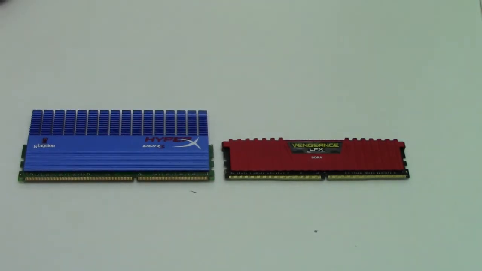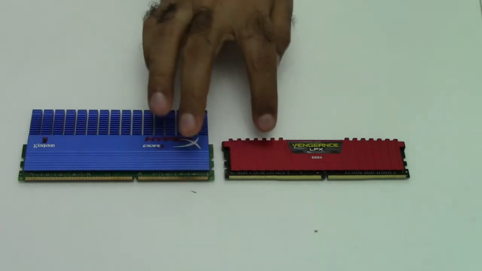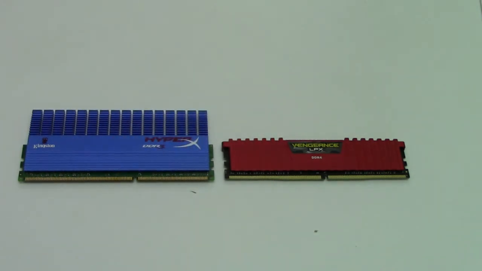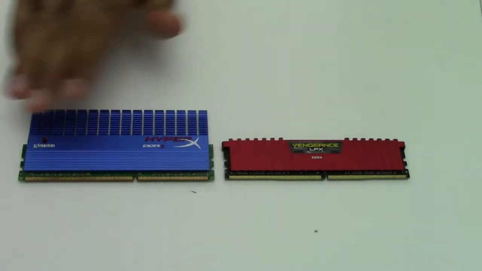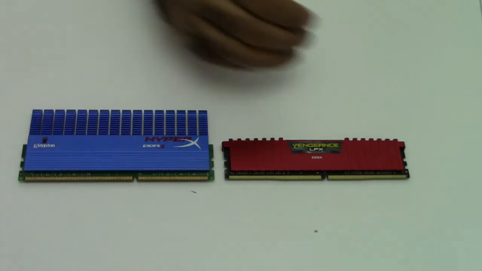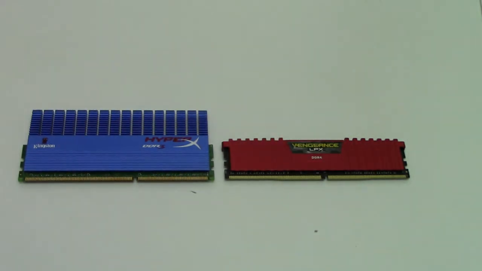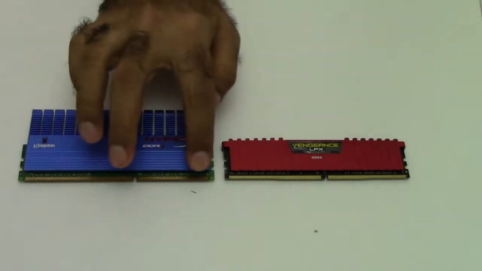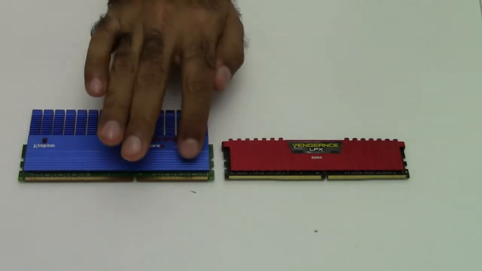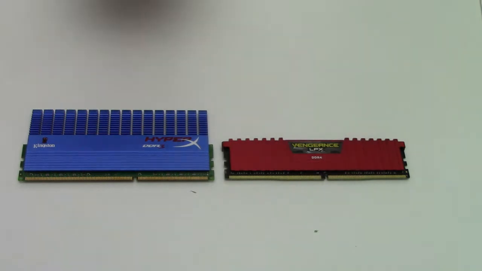Now by physical appearance, I don't mean the size of the heatsink because these will differ even within the same category. DDR3 and DDR4, both of them will have models with high profile or low profile, depending on which case you want to fit them in and what is your requirement and the amount of overclocking you want to do. But when I talk about the physical appearance, I'm talking about the number of pins. In DDR3, there are 240 pins. In DDR4, there are 288 pins.